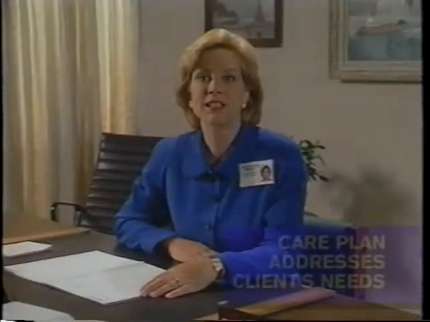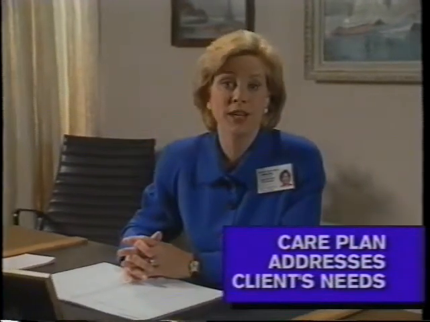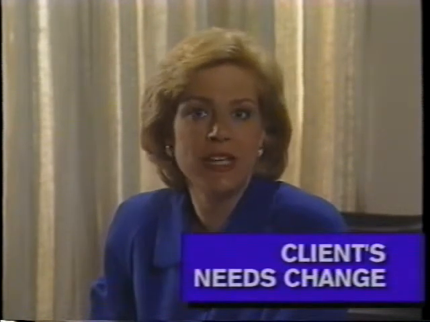The care plan lists the client's needs and the services that are to be provided to address these physical, functional, psychological, and social needs. The registered nurse responsible for the supervision and delegation of the client's care develops the plan jointly with the client, and it is reviewed by the home care team. The nurse regularly evaluates the appropriateness of the plan in meeting the client's changing needs.